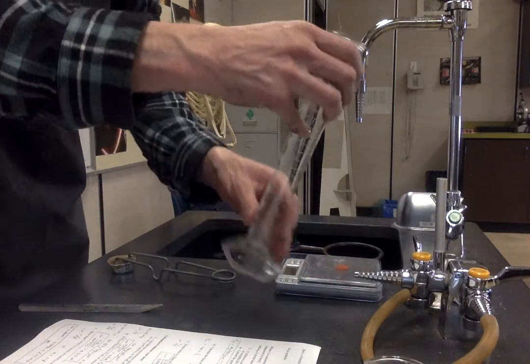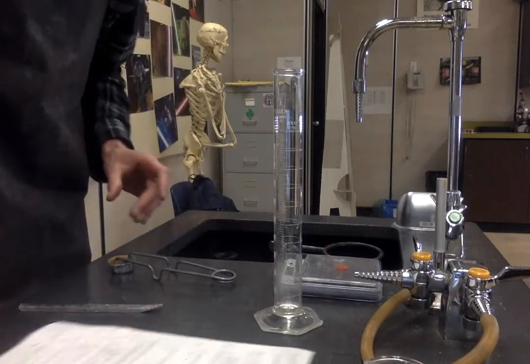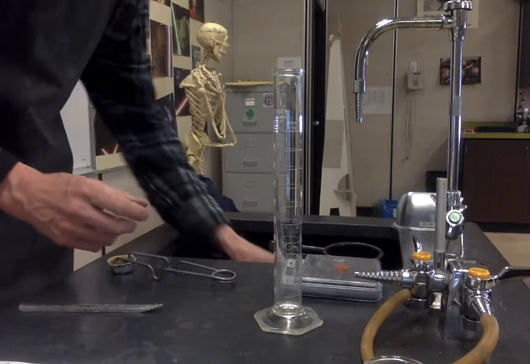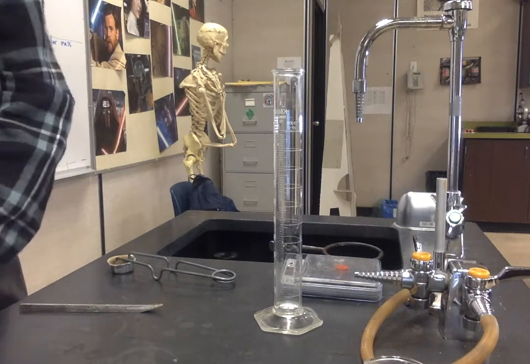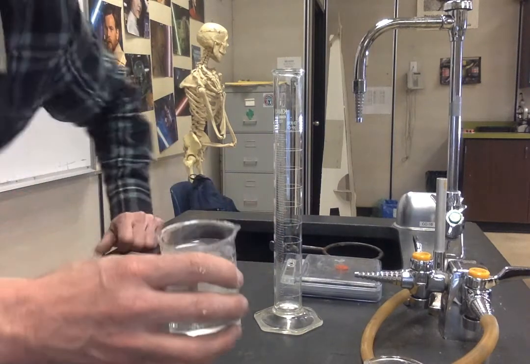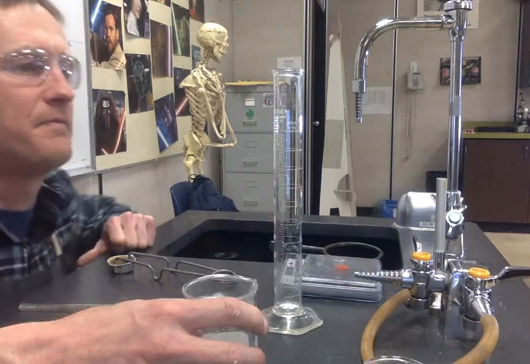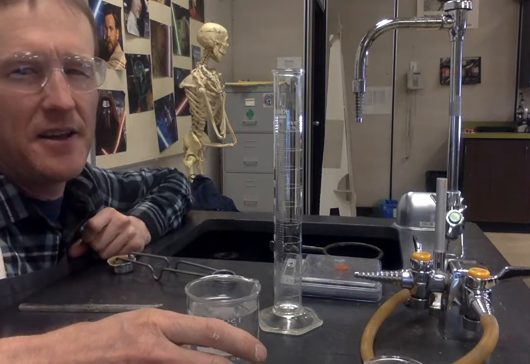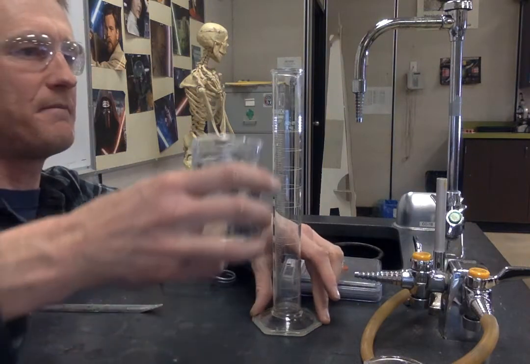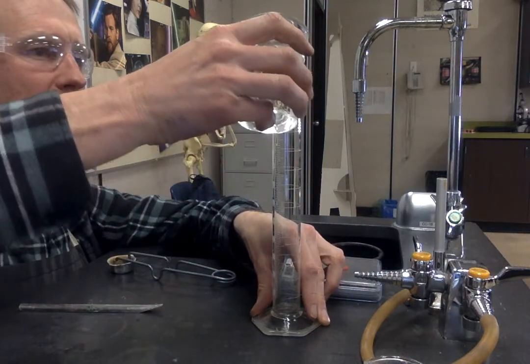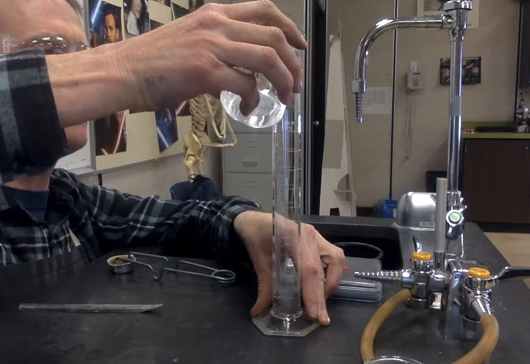This is going to be dissolved in 70 milliliters. I'm going to measure out my volume. Actually, you know what? No. I'm going to add the calcium nitrate to the cylinder.